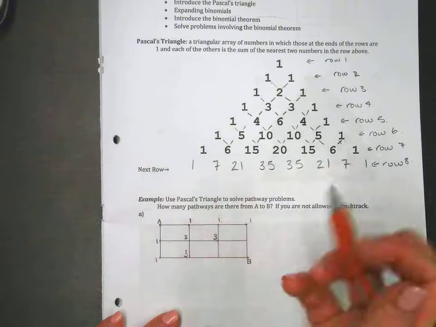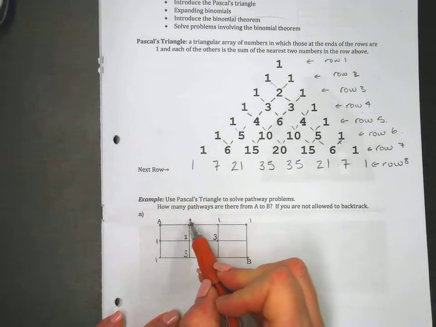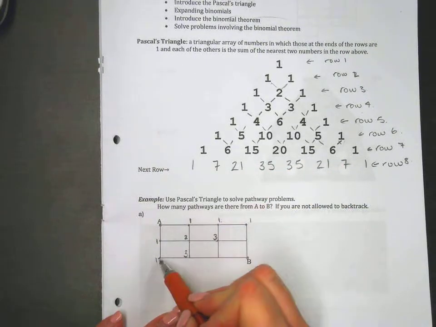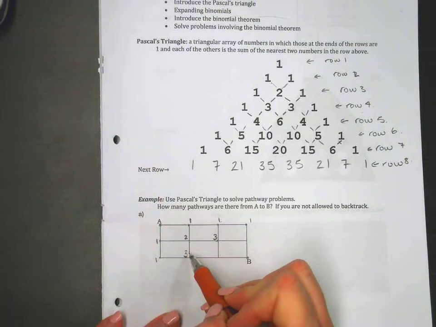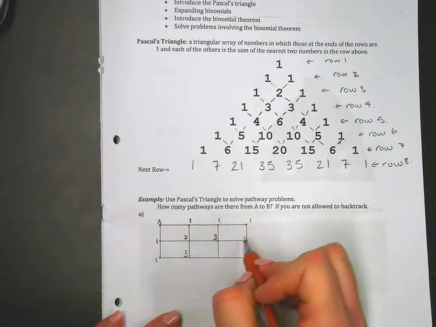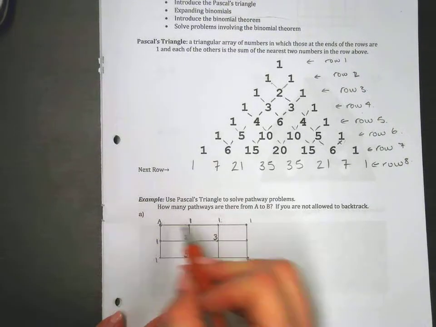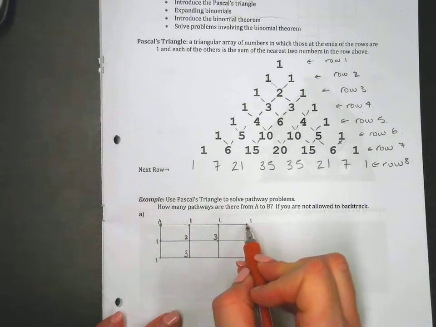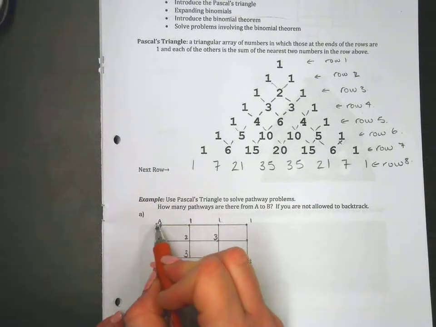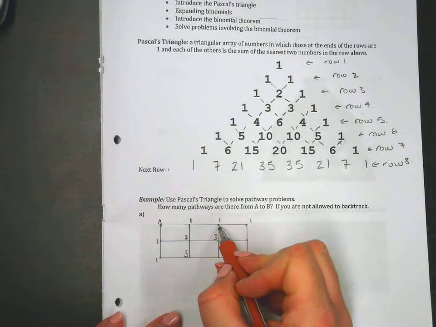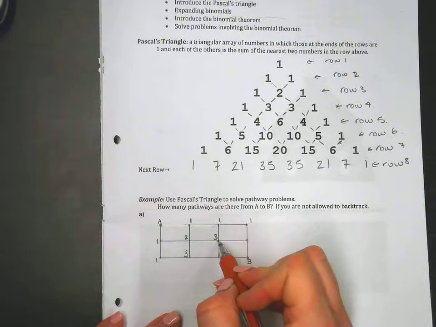To get to this intersection here, let's count them. I could go all the way east and down, that's 1. I could go east to the second intersection, go south and over, that's 2. East and then all the way over, that's 3. Or I could go all the way over, so that's 4. So 3 plus 1 gives me 4.